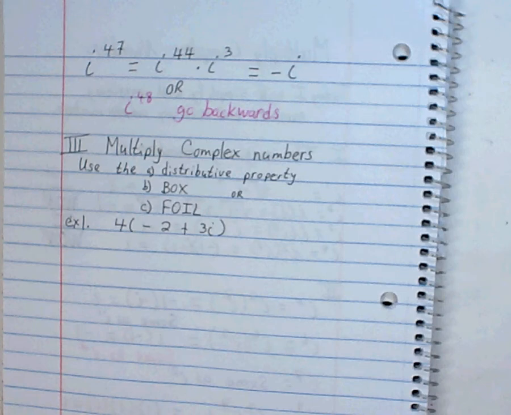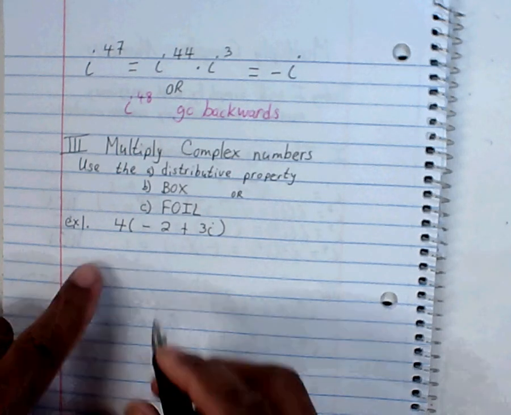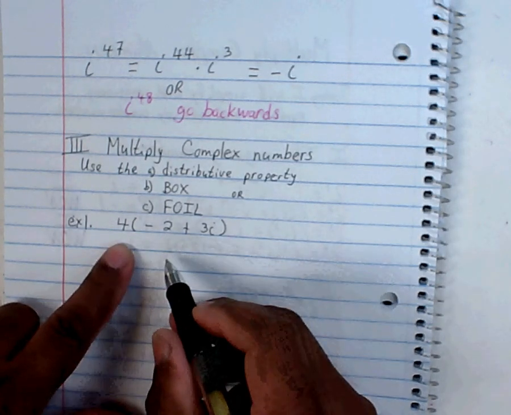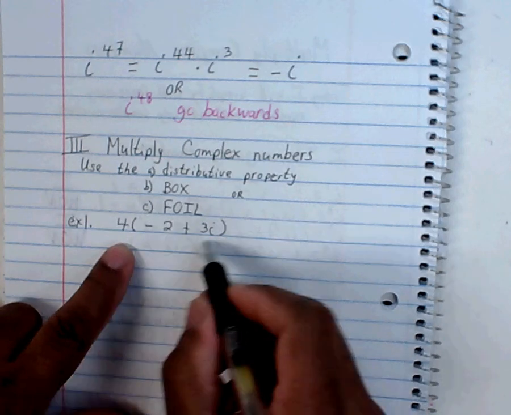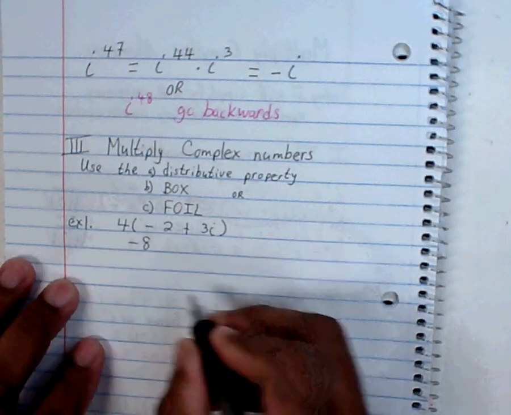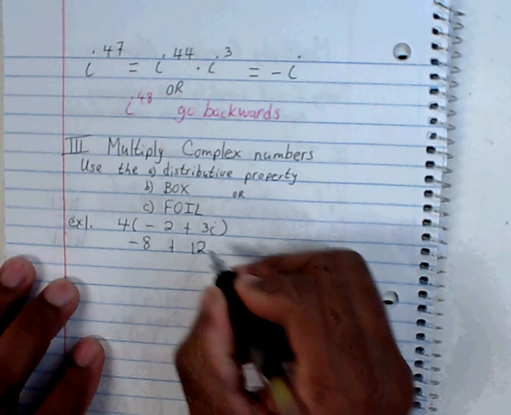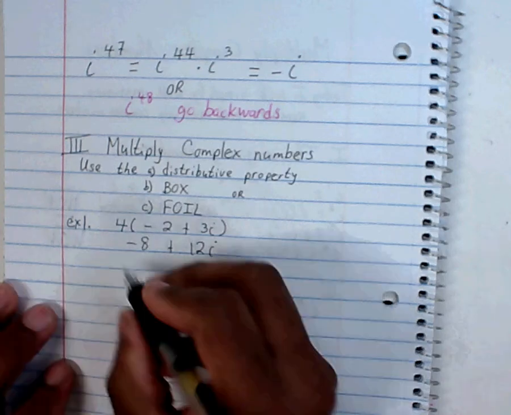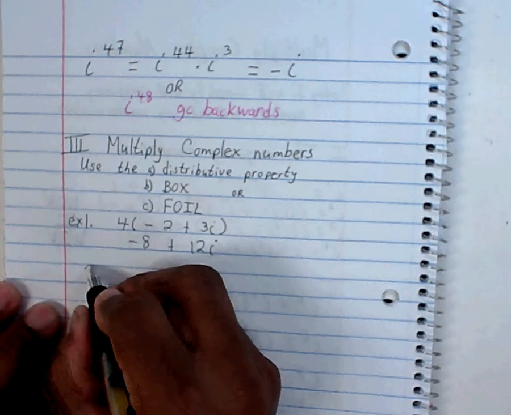So the first example we have here is we're going to use the distributive property to multiply these two terms together, these two polynomials, and one has actually a complex number. So we'll just distribute. You get negative 8 plus 3 times 4 is 12, and then i. And that's as simple as that gets in that particular example.